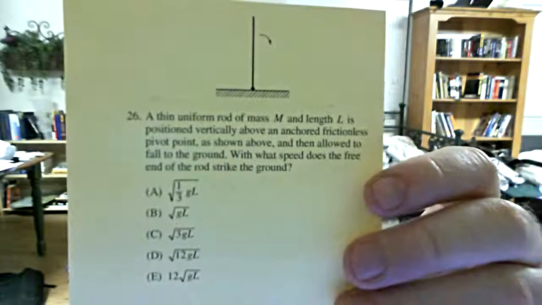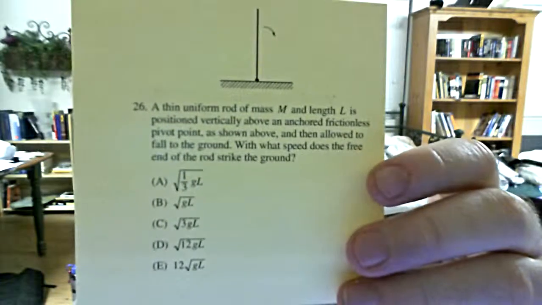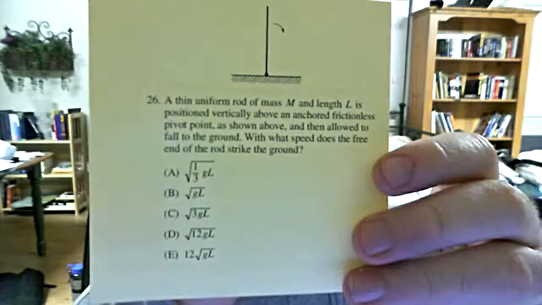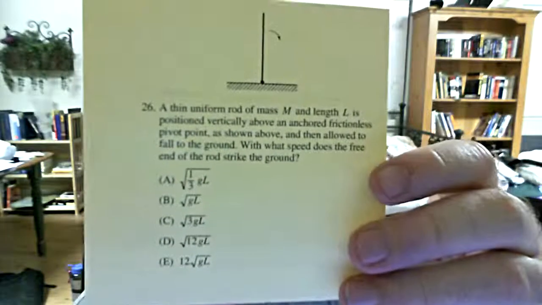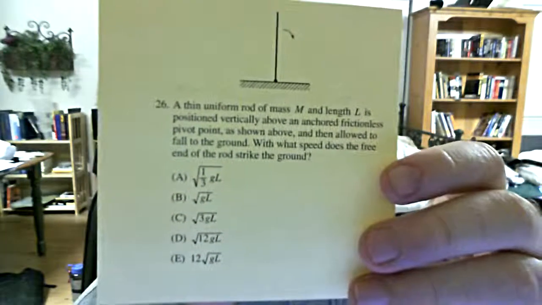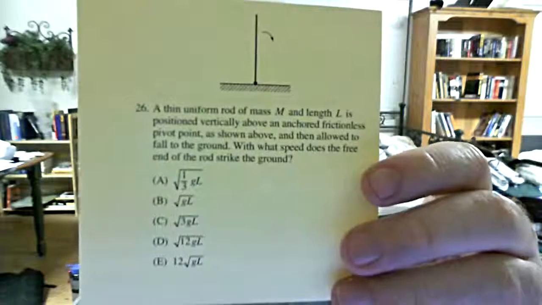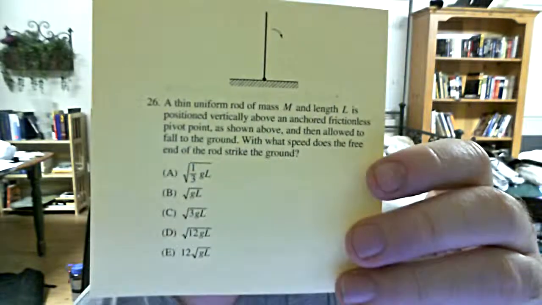A thin, uniform rod of mass big M and length big L is positioned vertically above an anchored frictionless pivot point as shown above, and then allowed to fall to the ground. With what speed does the free end of the rod strike the ground?